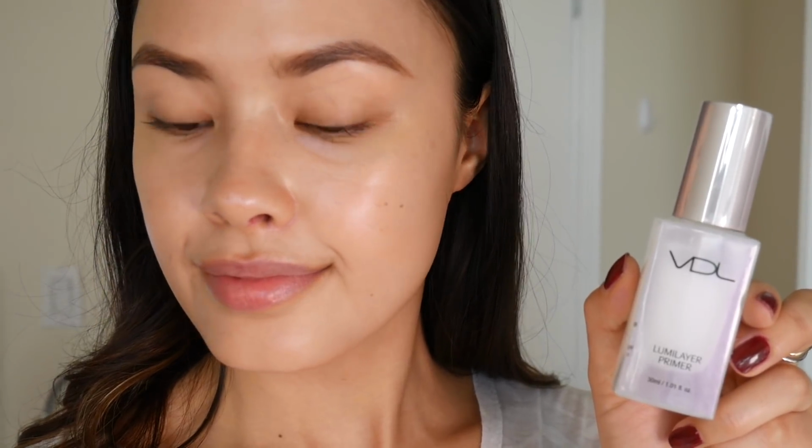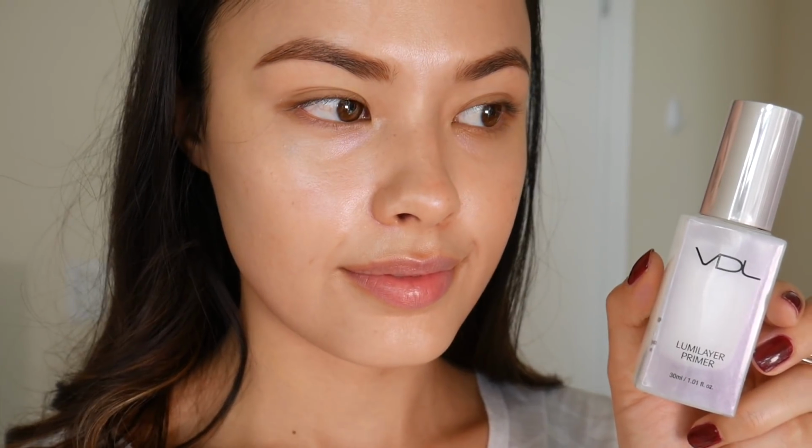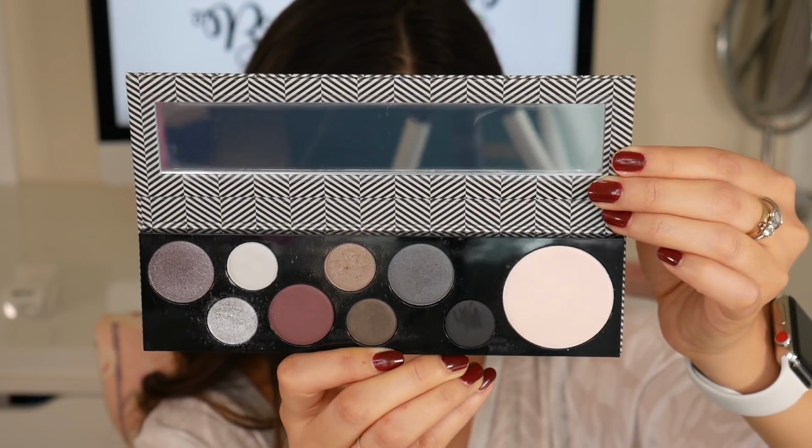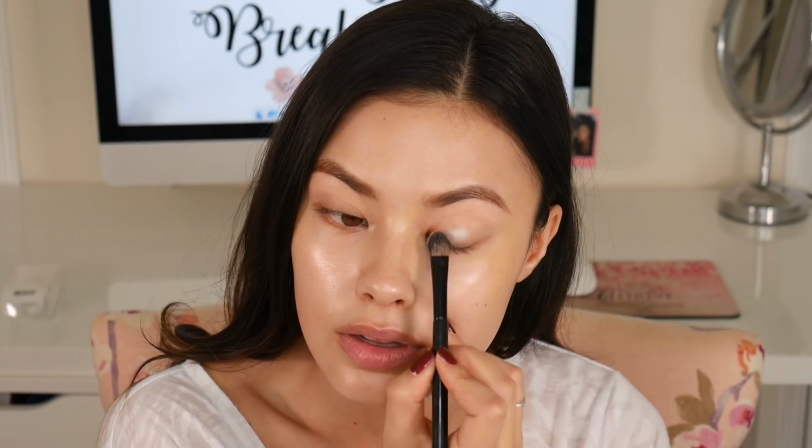Now, starting off with the original Lumilayer Primer, this has a bit of a lilac-y purple reflex to it, so it's excellent for those of you guys who have cool undertones, but I use it still. I still like how it looks on my skin, and you can kind of see the iridescent glow it gives my skin. Now, to match, I am going to be using cooler toned eyeshadows.